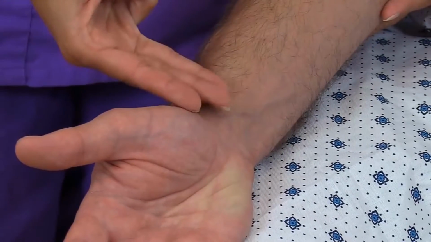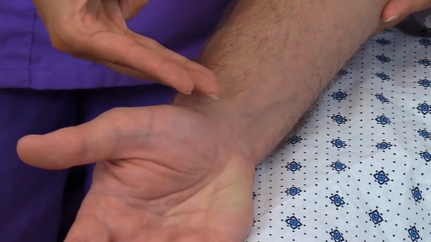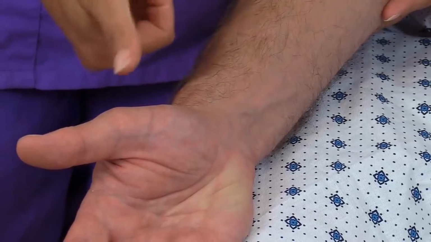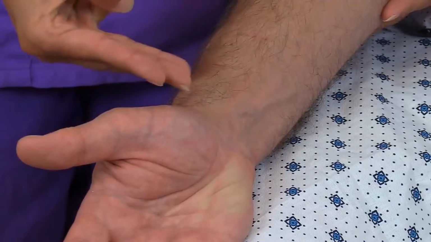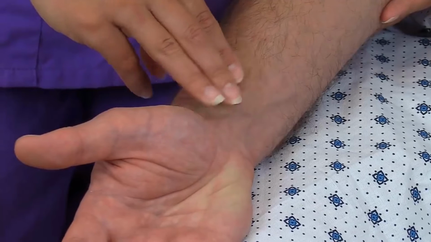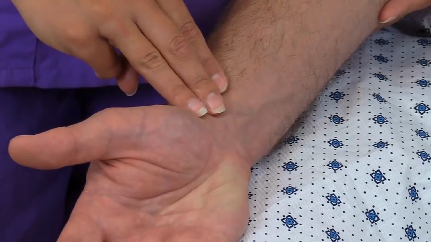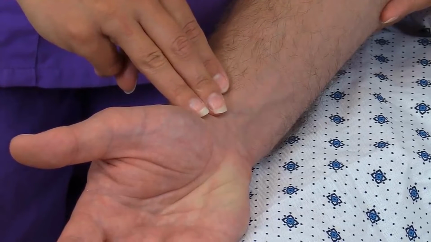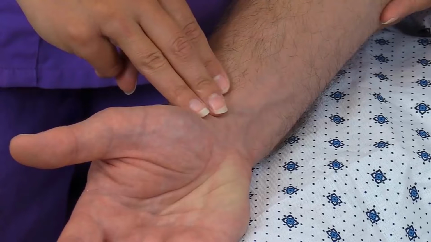And you're going to use your first 3 fingers to feel the pulse. Don't use your thumb. Your thumb actually has a pulse in it. So use your first 3 fingers and find it within that area I just told you. And lightly just touch it. Don't press too hard. And feel the bounding of the pulse.